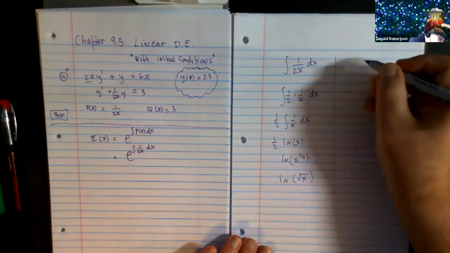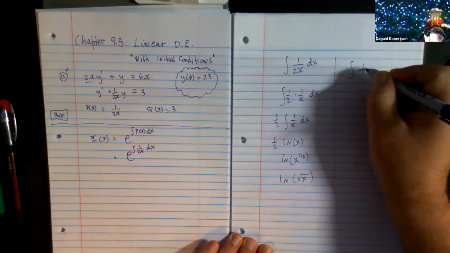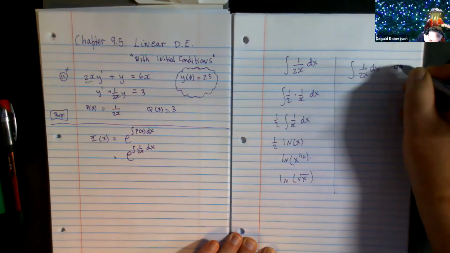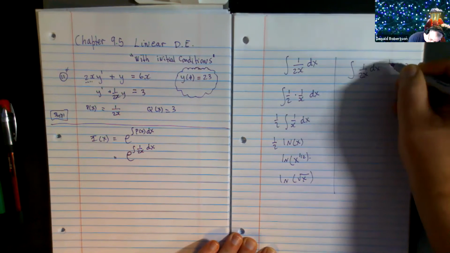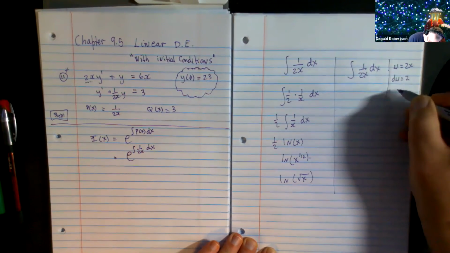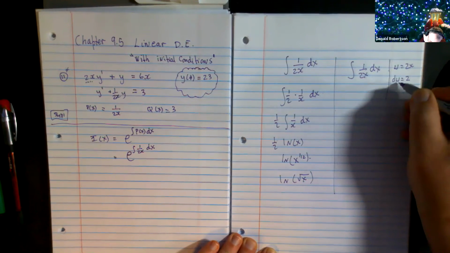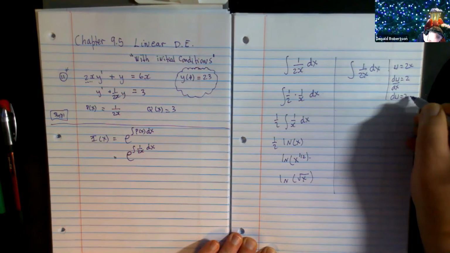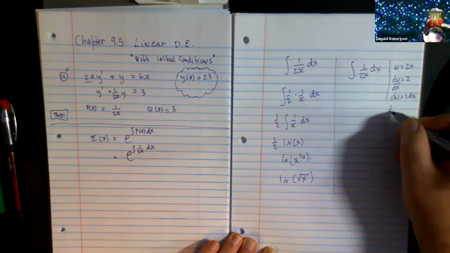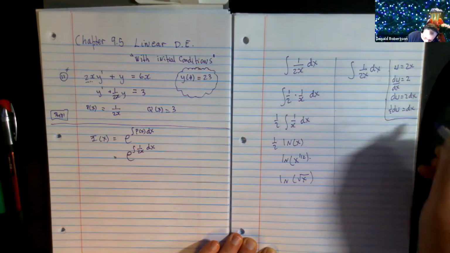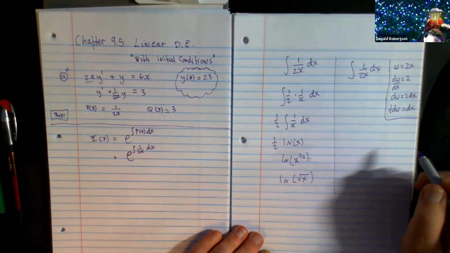Now, there's a different approach. Suppose I make u equals 2x. Then du by dx equals 2. Crossover gives me that. So what do we have now?